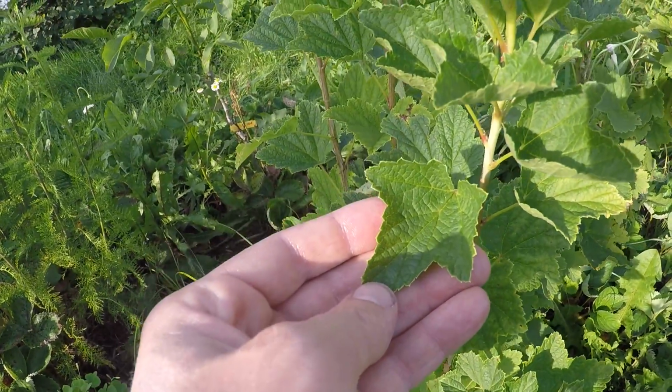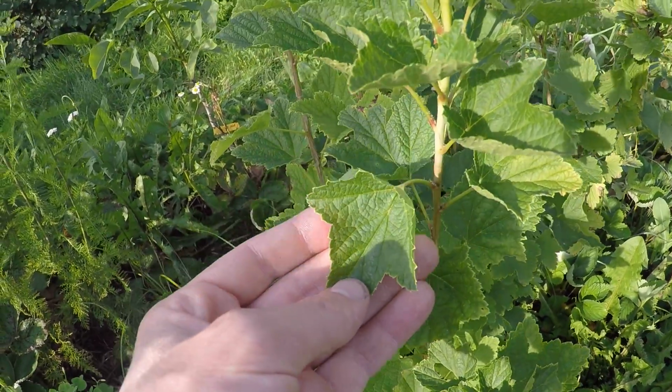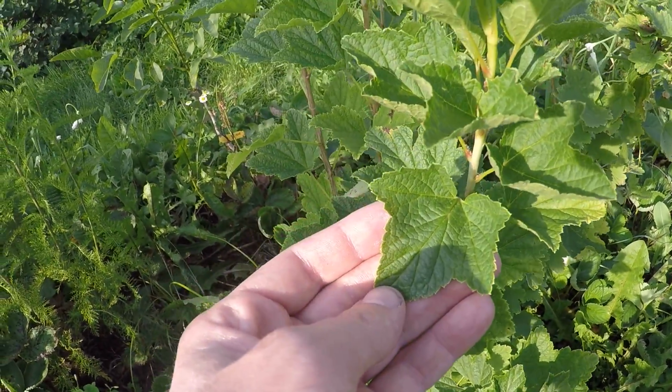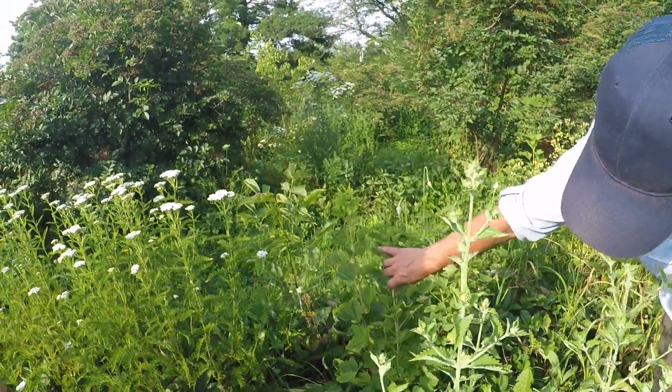I can't help but look at how similar it looks to an oak tree leaf. There must be a similar class or order, or maple, right? Look at that. There must be some more genetic connection, they must be related very closely.